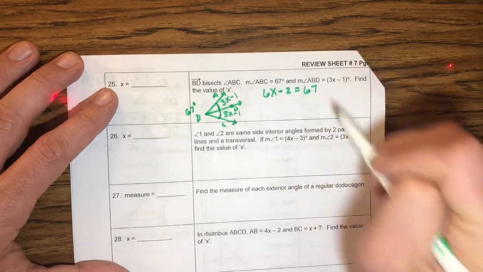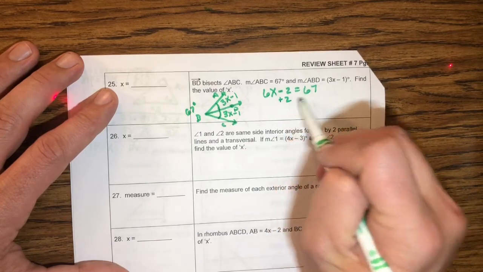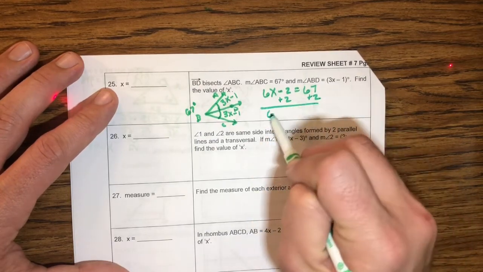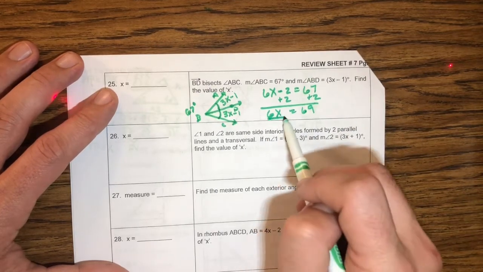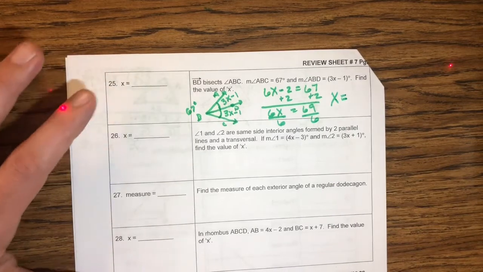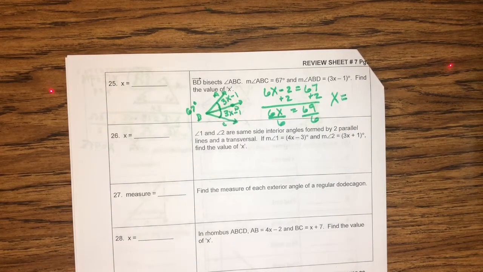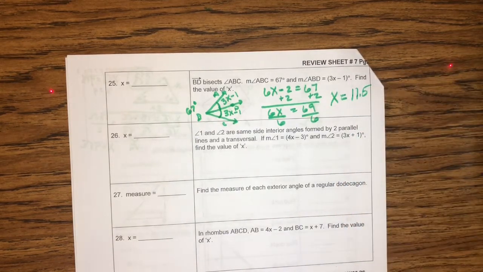And we get 67. I'm going to add 2 to both sides. 6x equals 69. And then I'm going to divide by 6. And x equals 11.5.